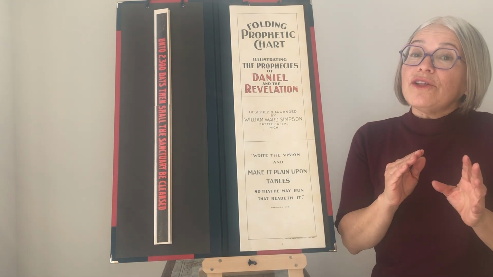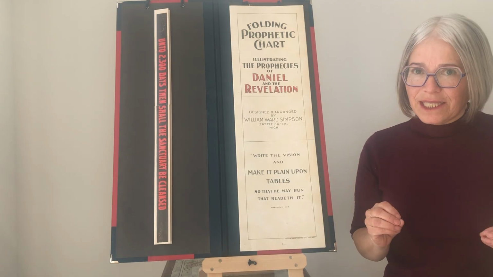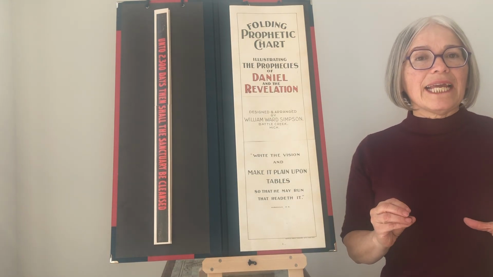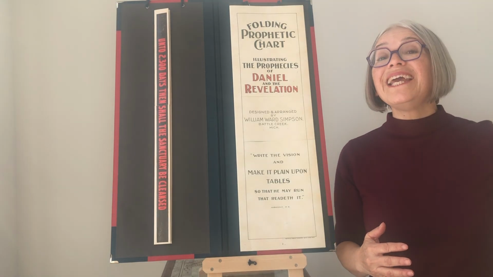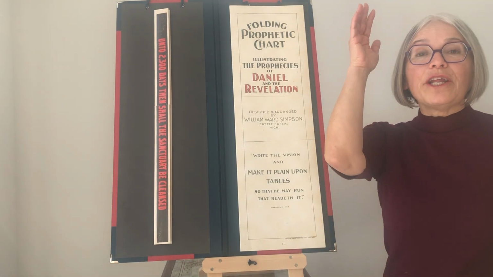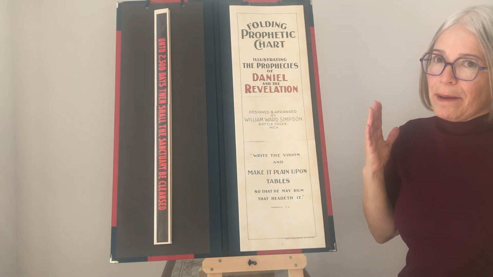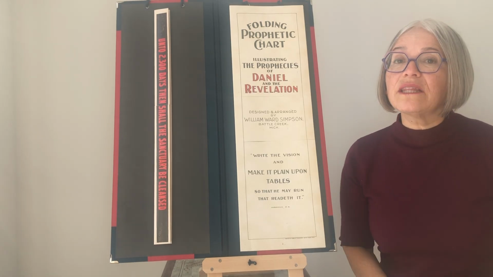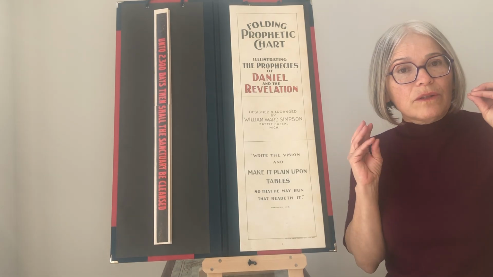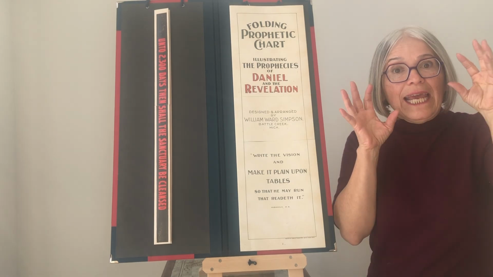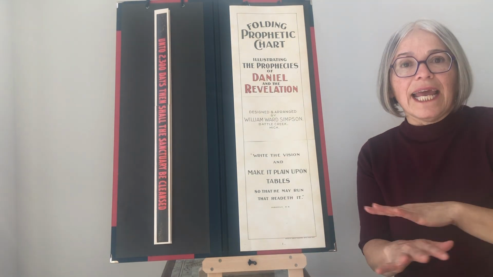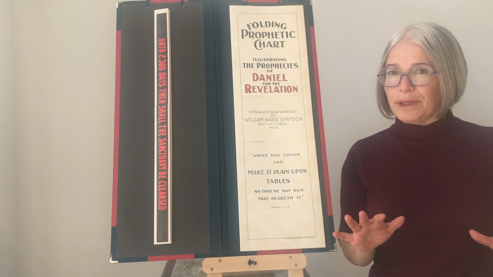And Daniel told the king what it actually meant. Daniel told the king that the statue was a representation of human history, starting with the head, which was Babylon, going all the way to the feet, where the king saw in his dream a stone coming from heaven, hitting the statue on the feet and destroying the statue completely.